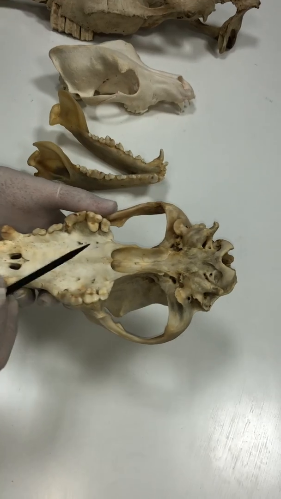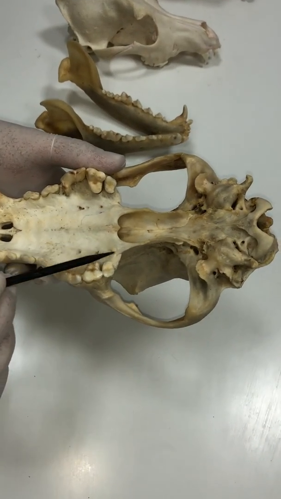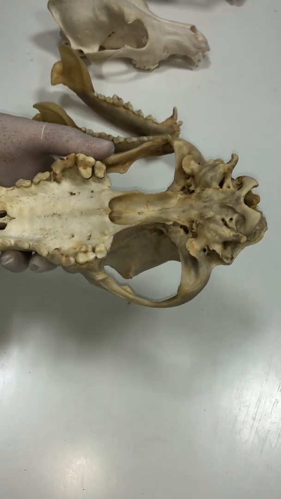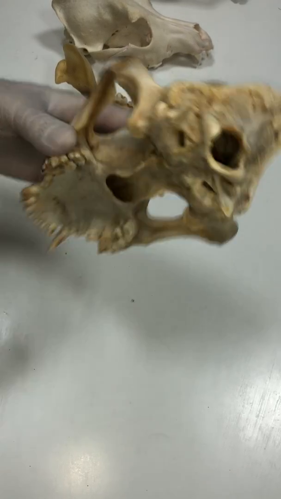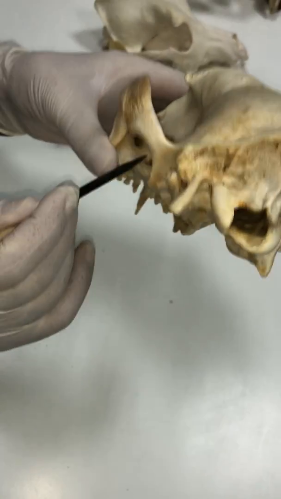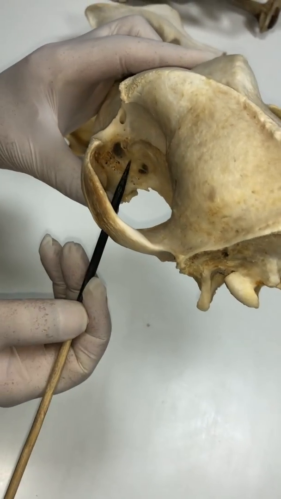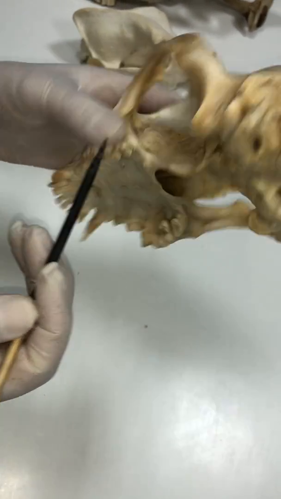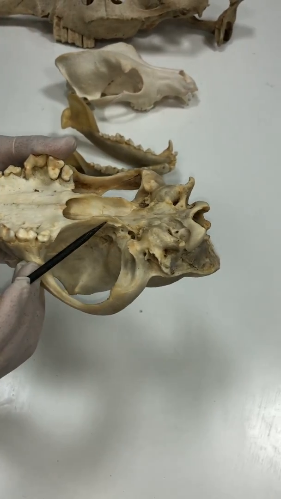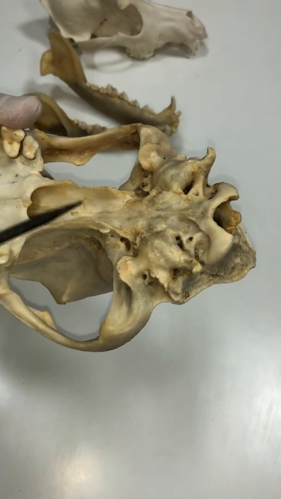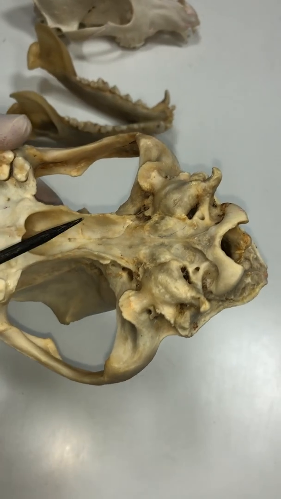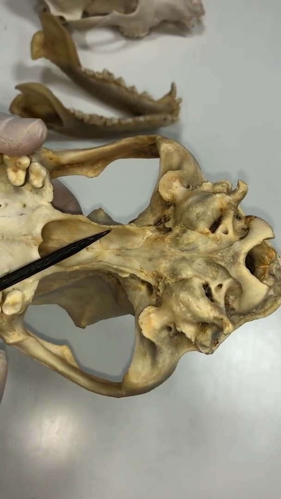If we go down here, we have this bone, which is called the palatine bone. And you can see here there are several foramens, and this foramen is found in this bone, the palatine bone. Here we have the 4-sided bone, which is called the pterygoid bone.